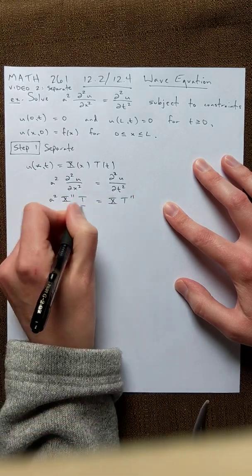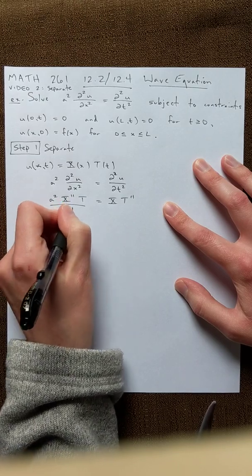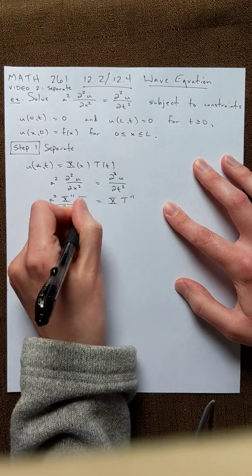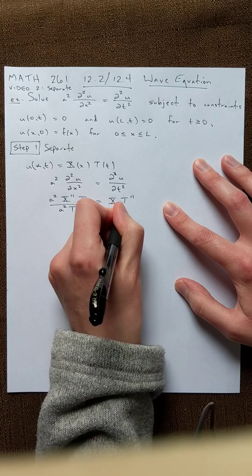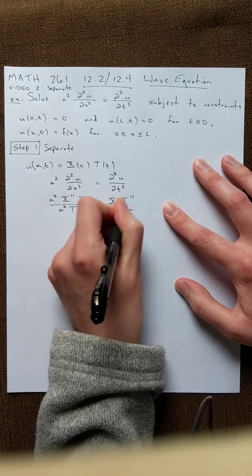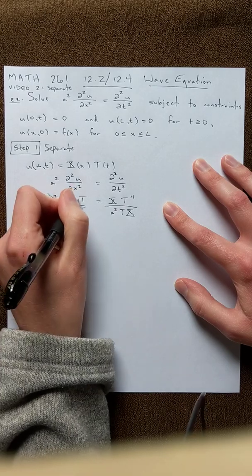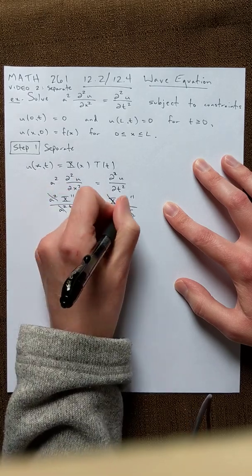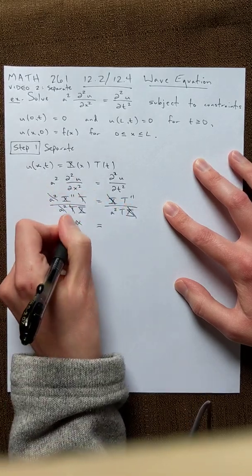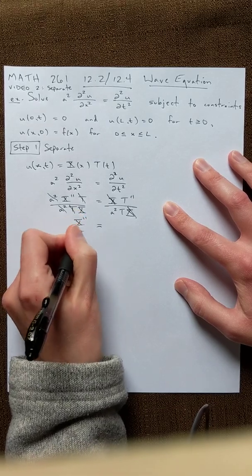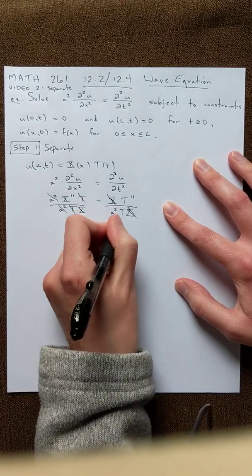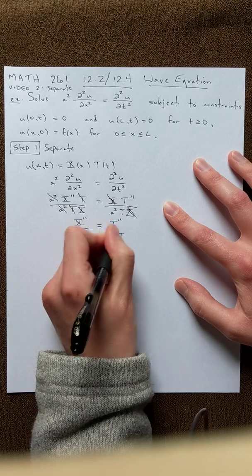We want to divide by a squared T and X so that we have just the highest order derivatives left in the numerator. So we have X double prime divided by X equals T double prime divided by a squared T.